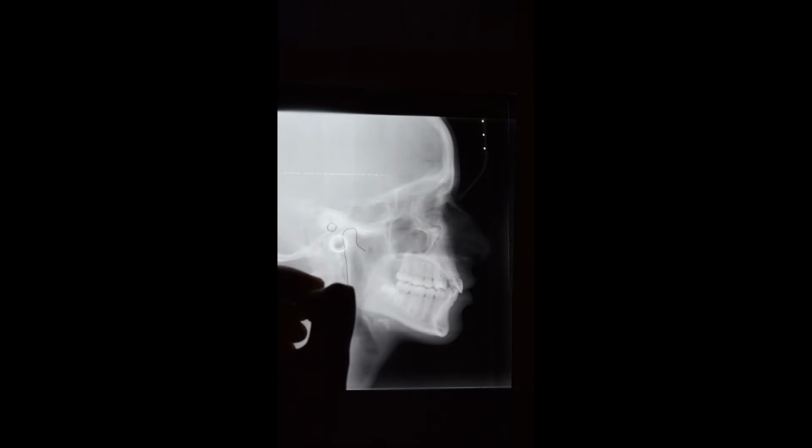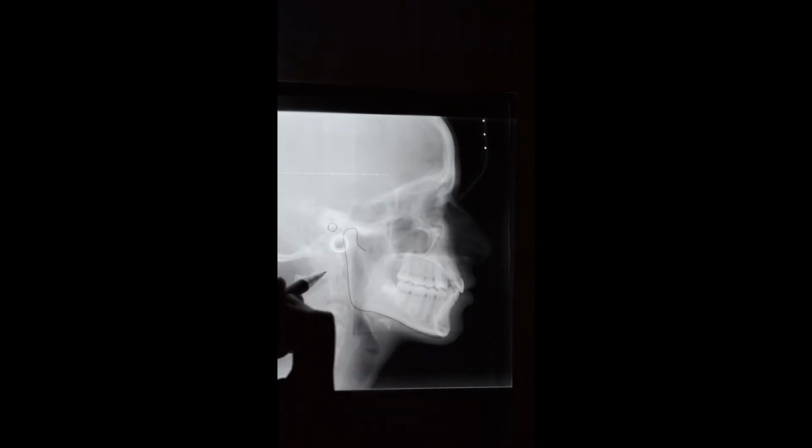the ramus, and then I will continue to draw the lower border of the mandible. So please be a little careful when you are working on this structure because there is always a cortical bone over here. Do not mix that up as the lower border of the mandible.